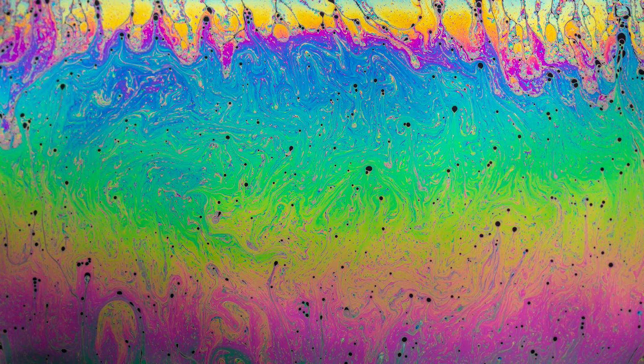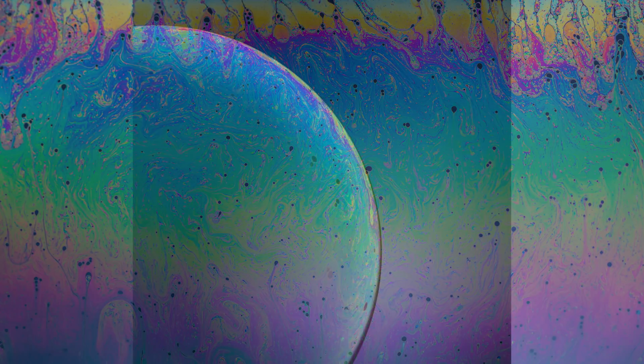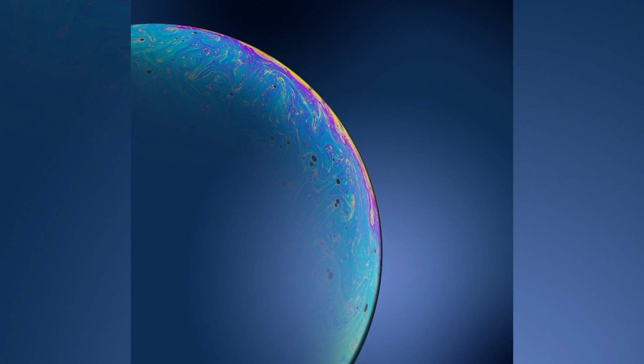Let's get editing the soap bubble texture into an iPhone wallpaper.